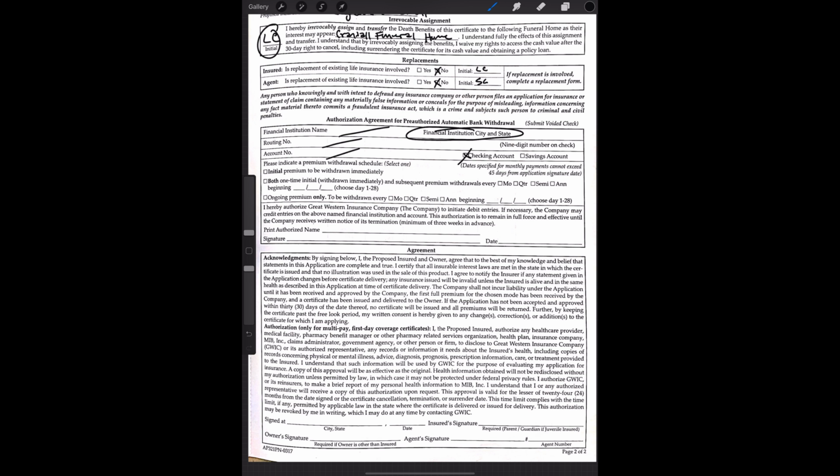Now, this next box here can get a little bit tricky. It's kind of confusing. So our first option here is that we want the initial premium to be withdrawn immediately. Okay, great. Now, what else? And the second one is that we want both the initial one-time premium withdrawn immediately, and then every premium after that to be withdrawn, whatever you stated over in that first section, if you're doing it monthly, quarterly, semi-annually, or annually. So you would put monthly and then what day you want it to come out of.